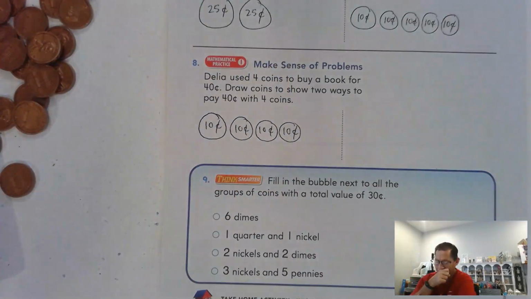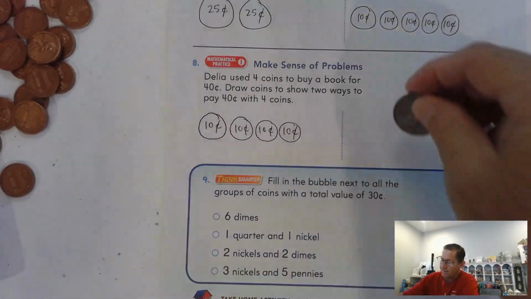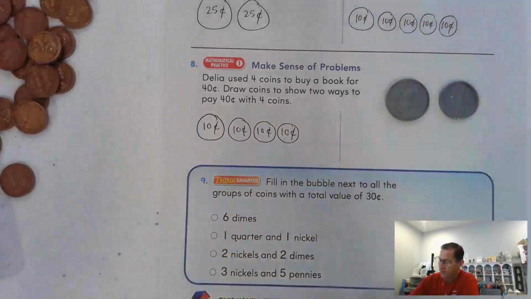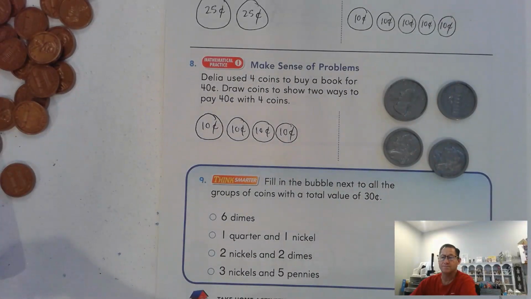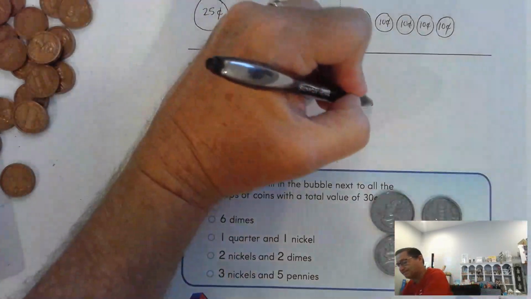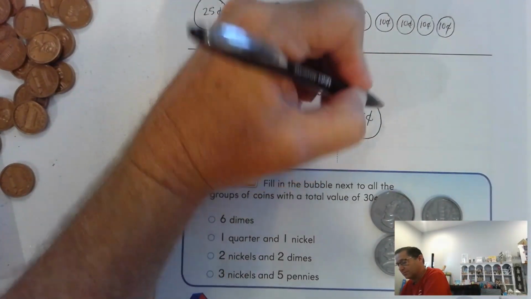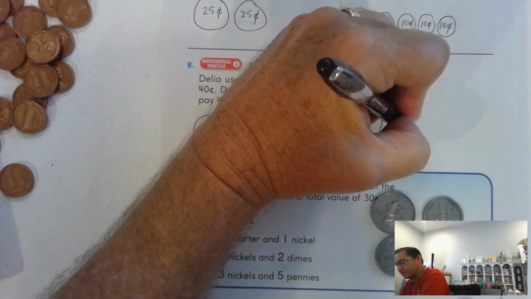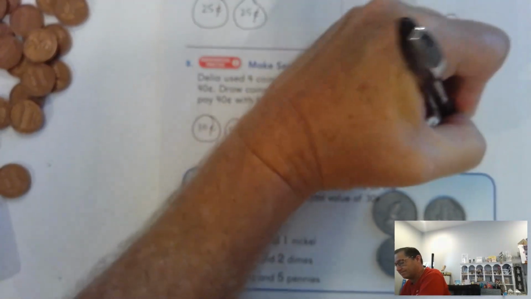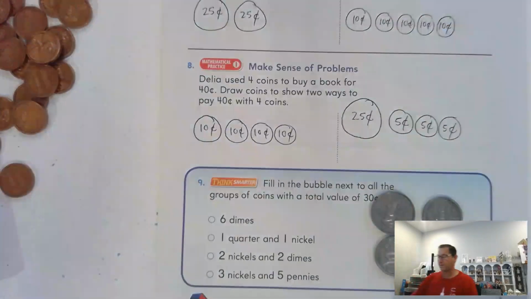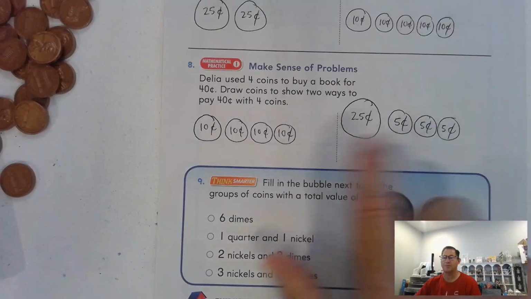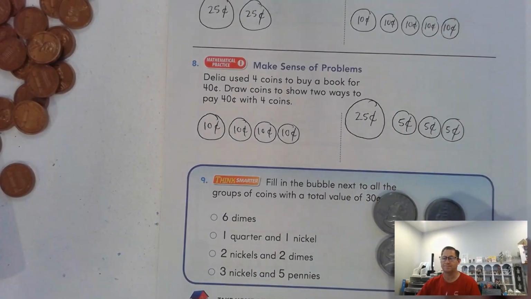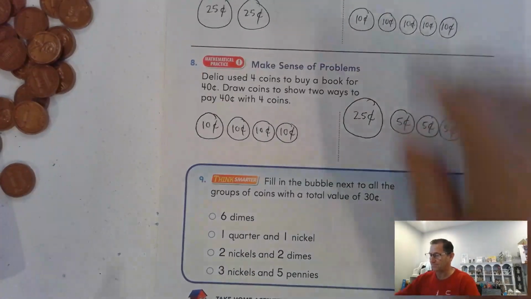Okay? Now, let's see. If I have 25, 30, 35, 40, that would be 4 coins. Okay, so I'm going to use that. 25 cents and then 3 nickels. Because if I use 25 cents and a dime, that would only be 3 coins. Okay, all right. And the last one.